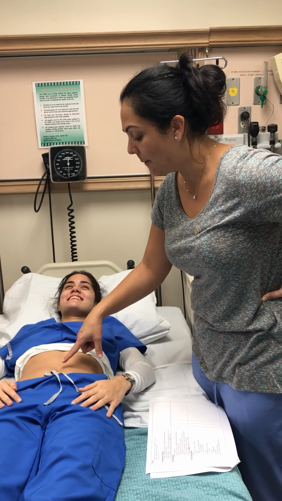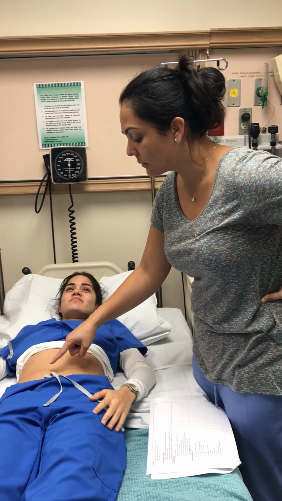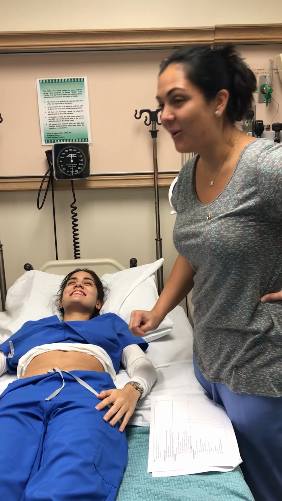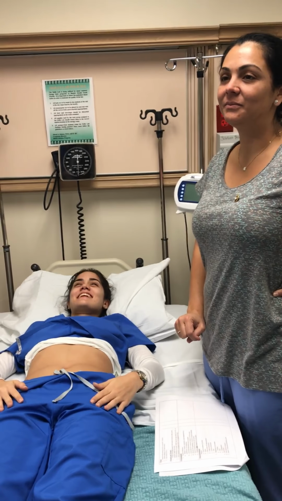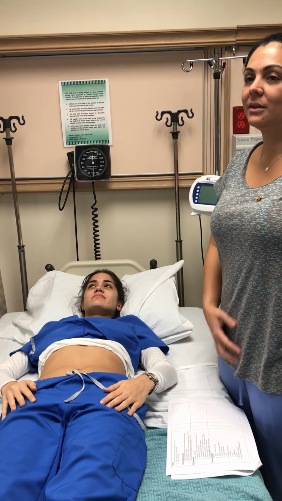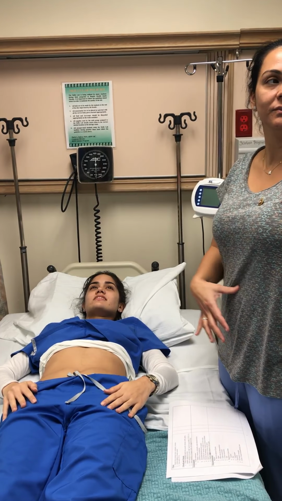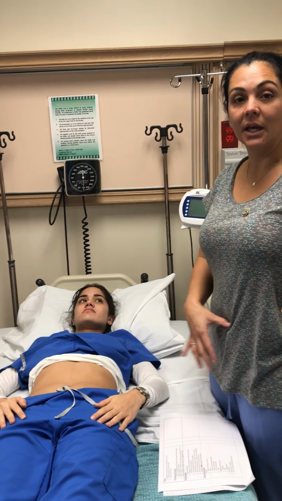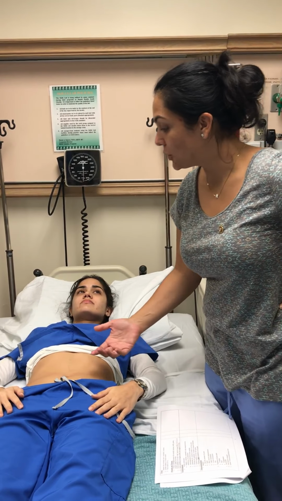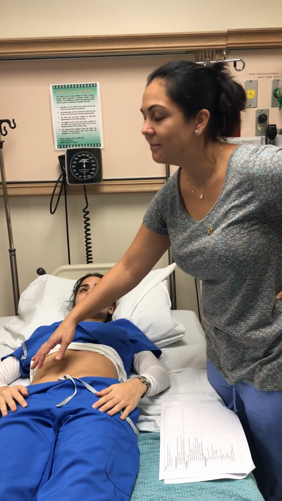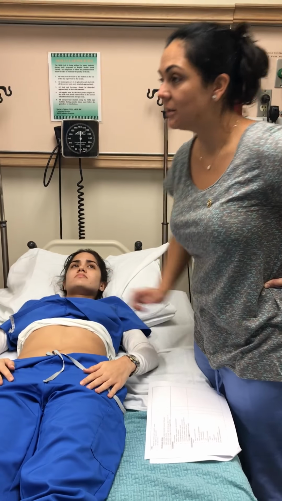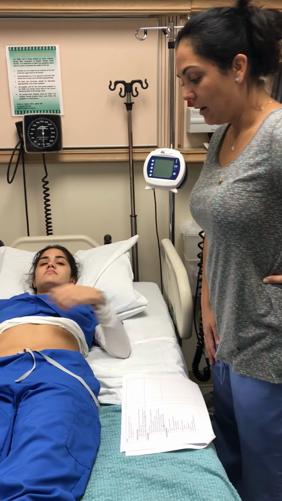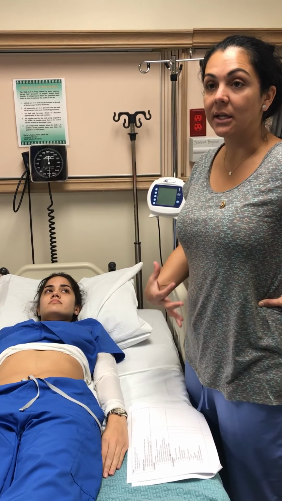But anyways, when you look at her, if she had a bruise around her belly button, what can that be a sign of? What's it called? You guys remember? The bruise around the belly button? Pancreatitis, I think. Yes, it's Cullen sign. There's also Grey Turner sign, which is bruising on the flanks. So that's what you're looking at when you look at the skin characteristics.